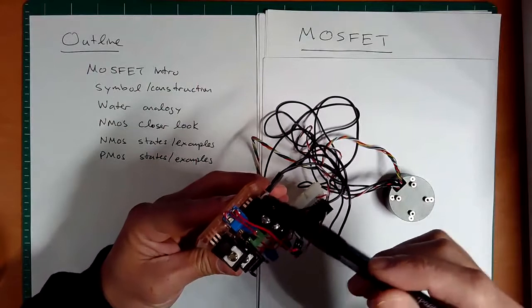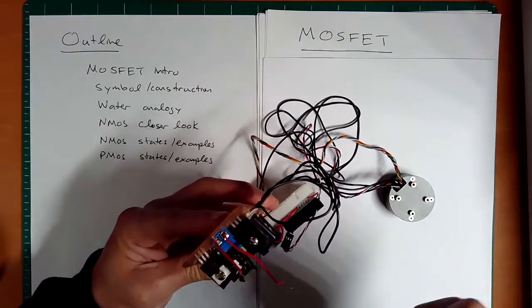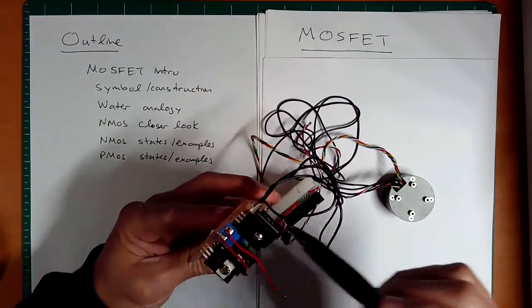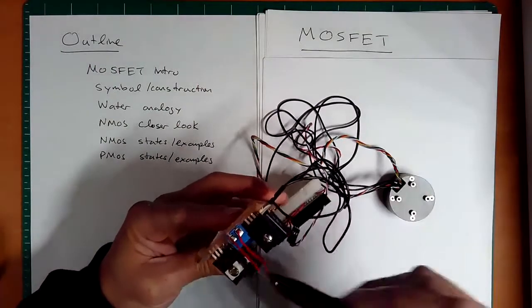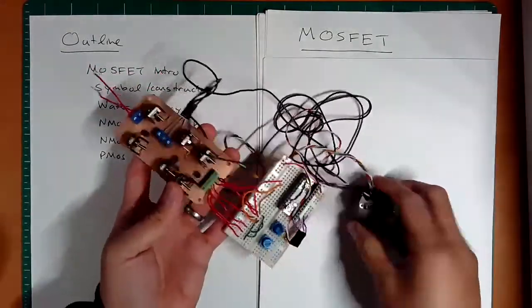And very similar to a bipolar junction transistor, where you have an input signal, a low power input signal, and you have basically 2 power terminals, right? So that's going to allow the current to flow. Okay, so this is a little example using 6 MOSFETs to drive this brushless DC motor.